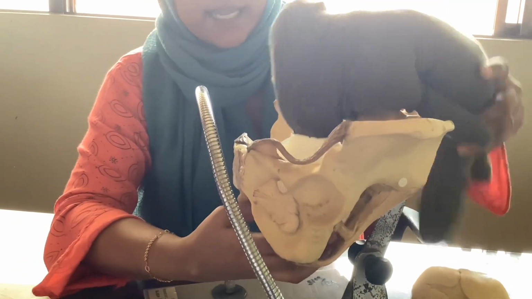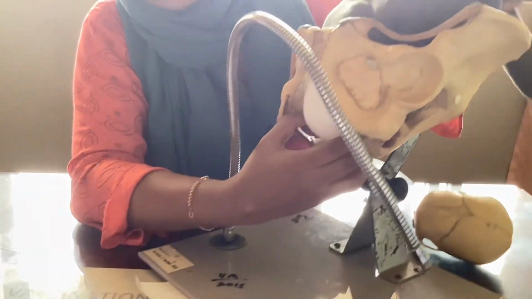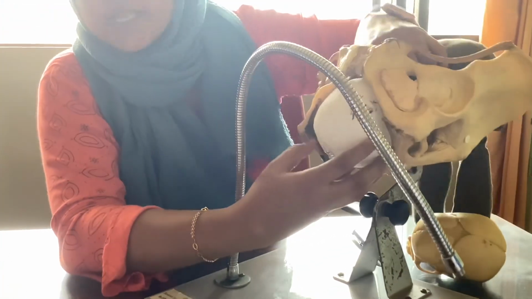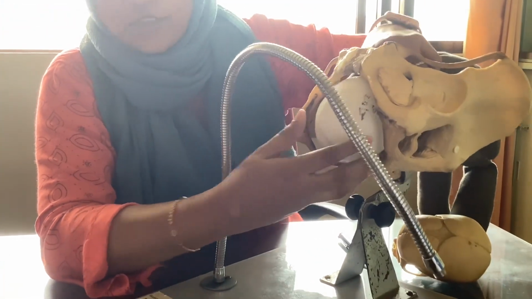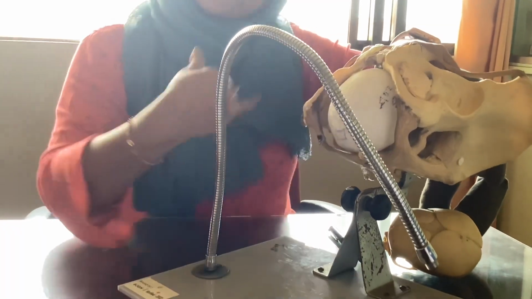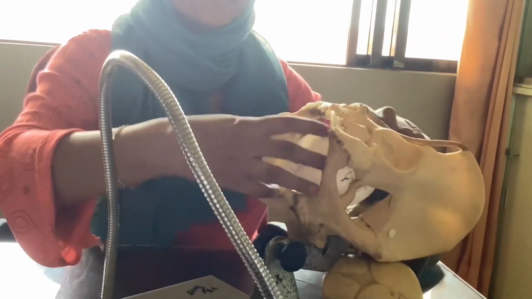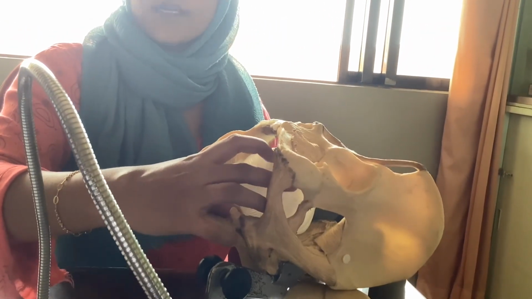So it turns like this and comes anterior. So this is the normal, the commonest presentation and delivery. So it is occipital anterior position. It can be the left side or it can be the right side depending on the baby's side. If it is the left side, it's left occipital anterior. If it is the right side, it's right occipital anterior.